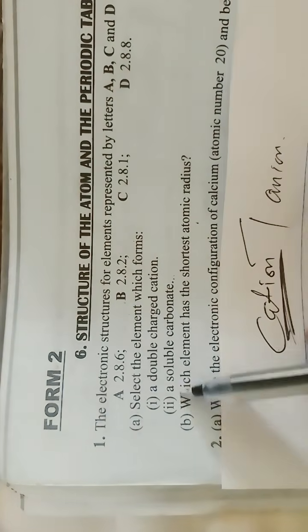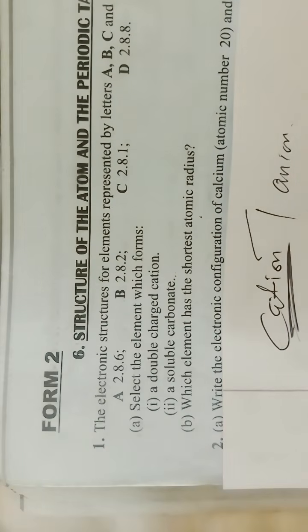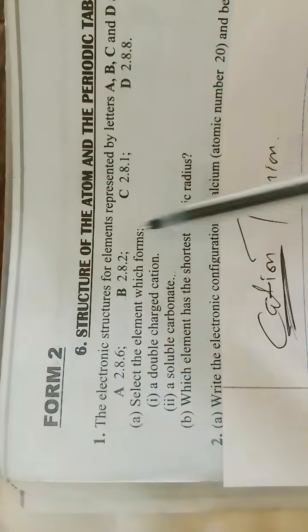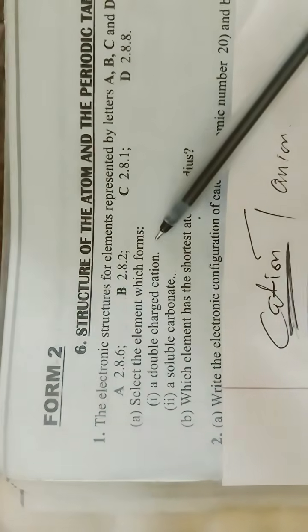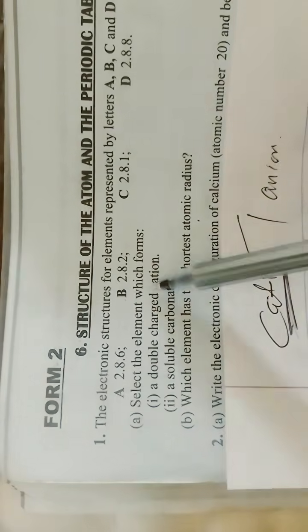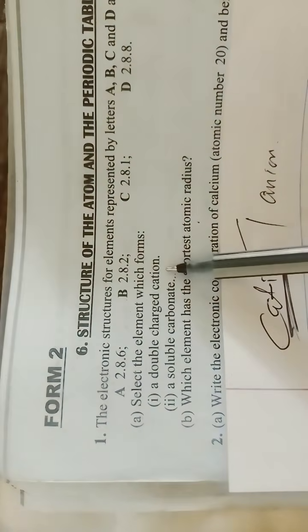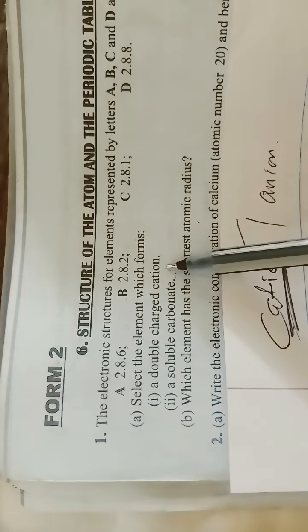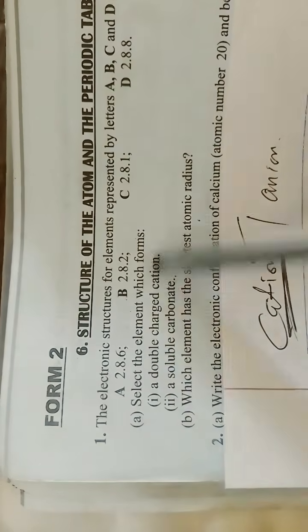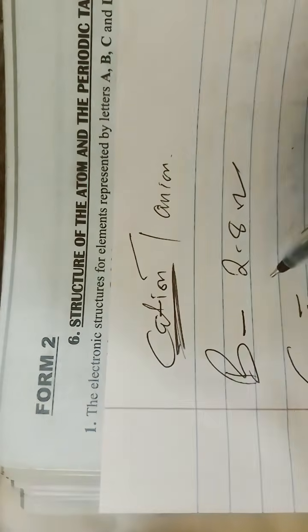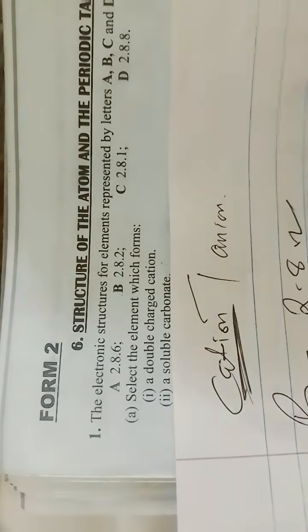If you go to Roman 2, a soluble carbonate, if you remember in salts, when we talked about solubility, we used to say all carbonates are insoluble except those of group 1. So from the elements that have been given, we need to select an element that belongs to group 1, because that is the element that will form a soluble carbonate, a carbonate that is soluble in water. If we check these elements, you will find C belongs to group 1 and C is sodium. So sodium carbonate is soluble in water.